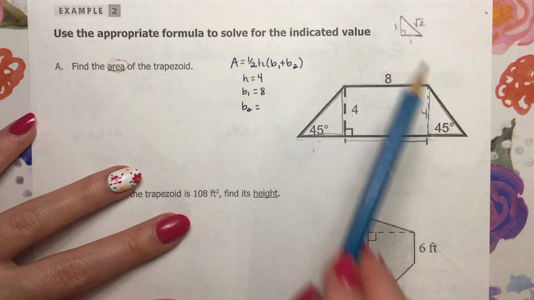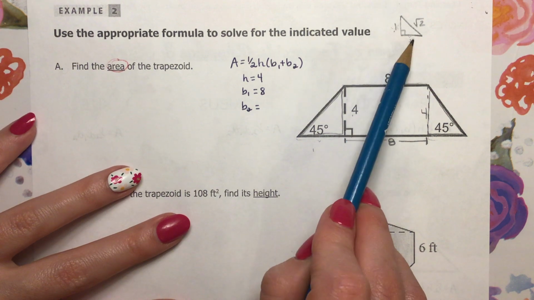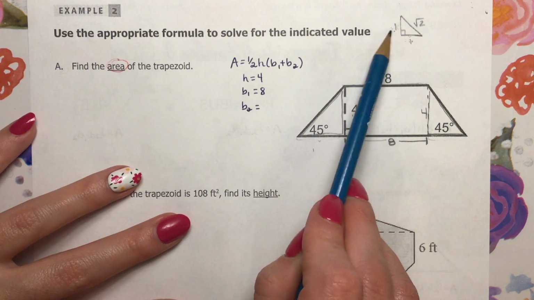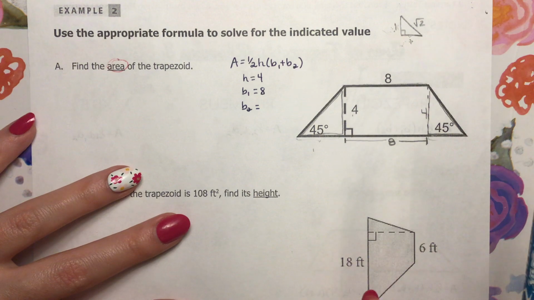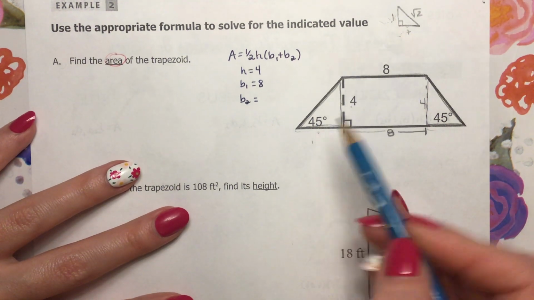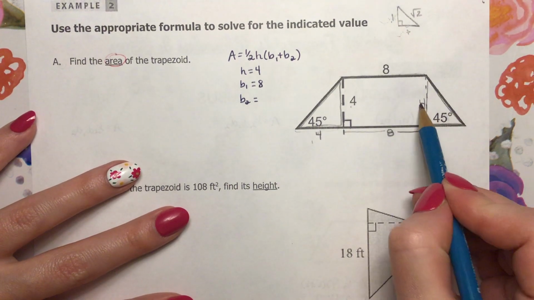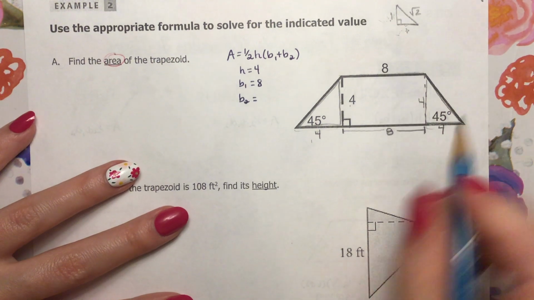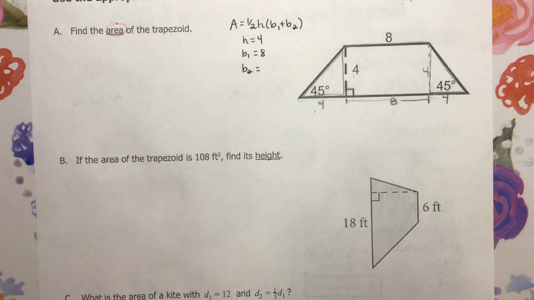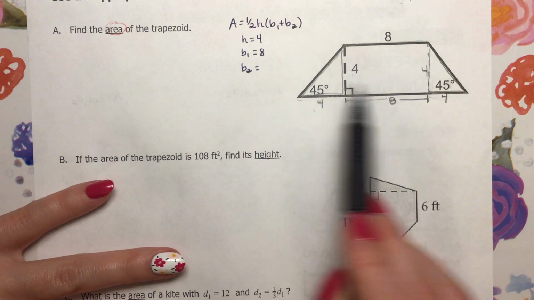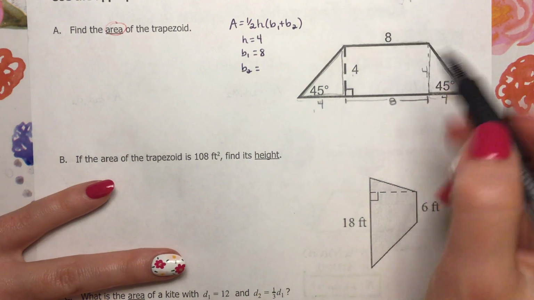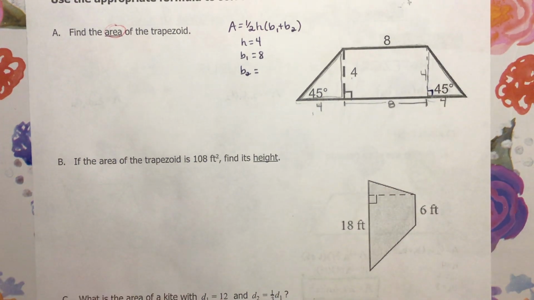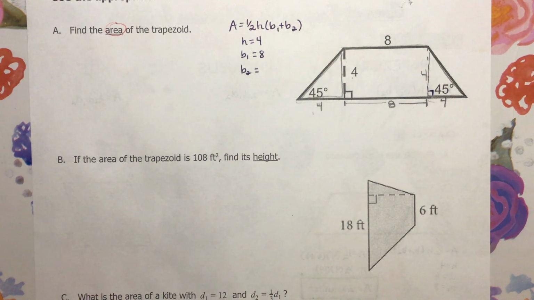Or you can say, oh, the two legs are both 1. That means the two legs have to be the same length. They have to be the same. So if this side's 4, then right here is 4. And if that side's 4, then that side is 4 as well. I'm only able to do that, though, because this is a special right triangle. I'm not just pulling that out of the dark. These 45-degree angle measures and these 90-degree angle measures are making all the difference in the world.